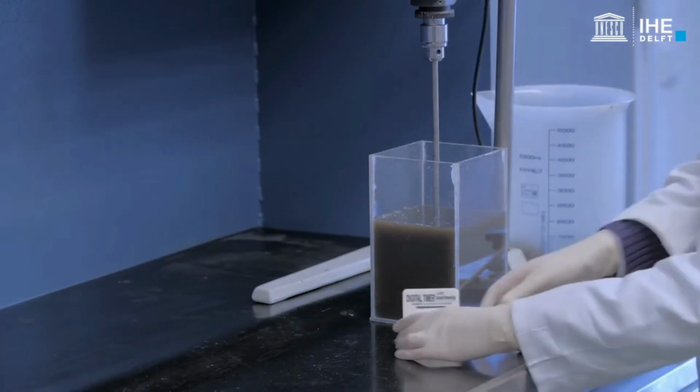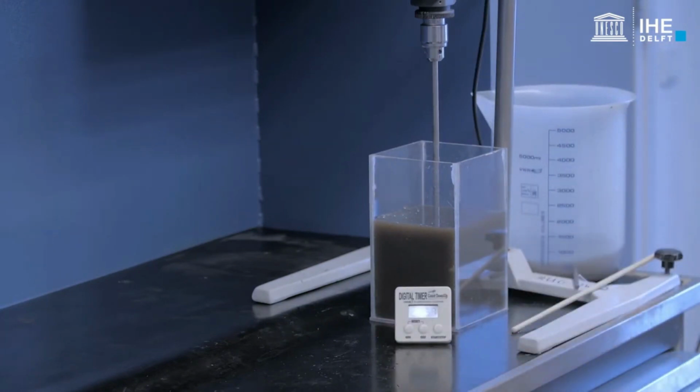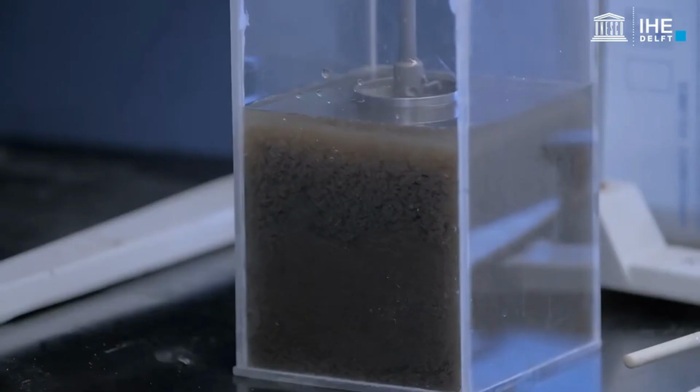Start the timer. Check visually that the entire sample is well mixed.